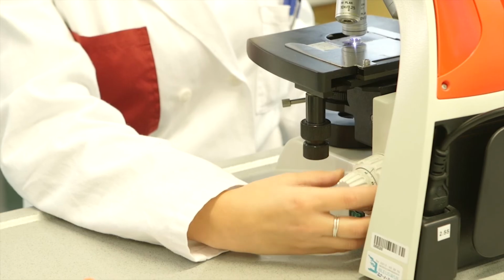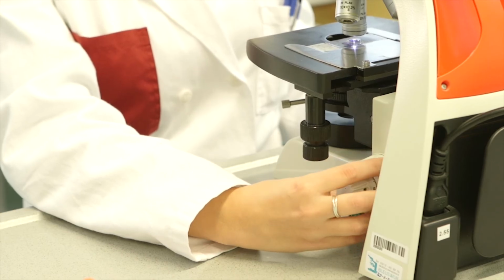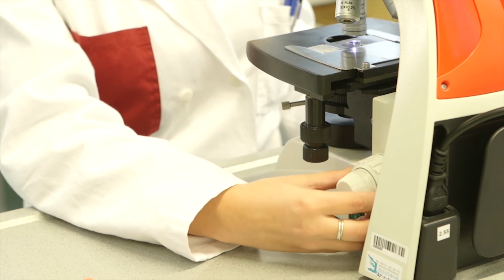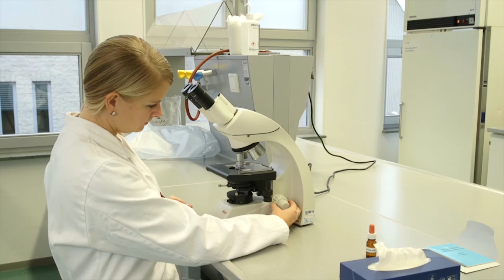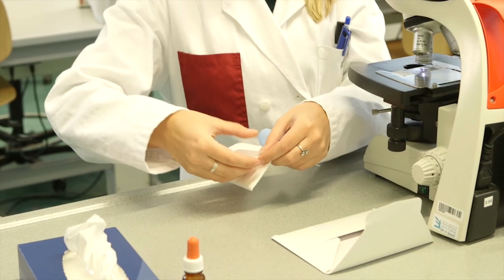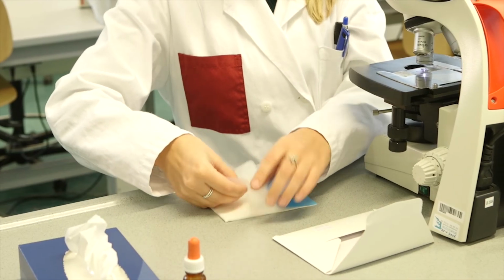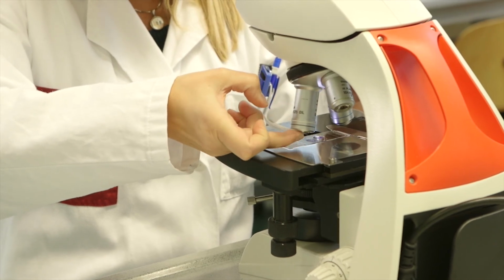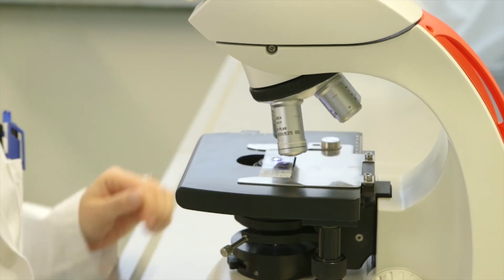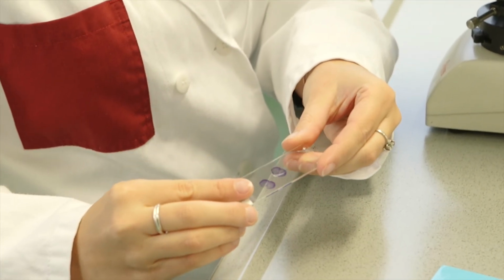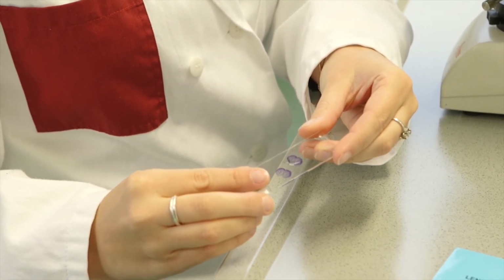If you want to go from the oil immersion setting back to one of the other objectives, you must first clean the oil off the slide. First, lower the stage by turning the coarse focus knob while keeping an eye on what you are doing. Then wipe the oil off the objective with a piece of lens paper. Take the slide from the microscope stage. You can see that there is immersion oil on the slide. This oil must first be removed before the slide can be viewed with another objective lens.